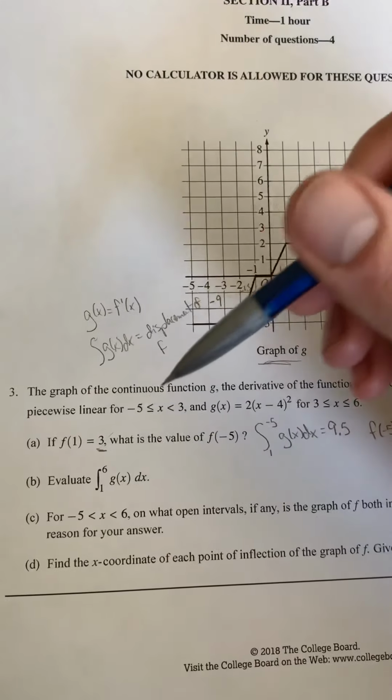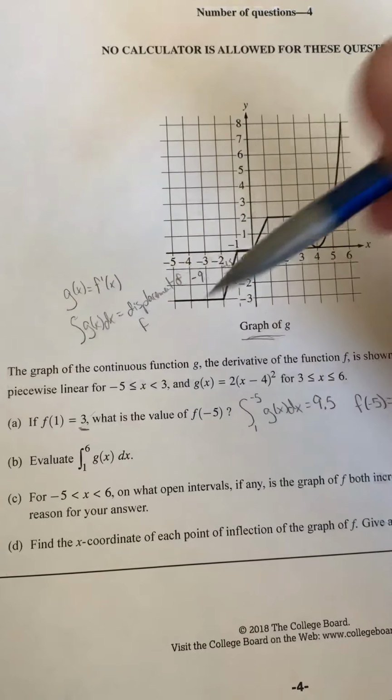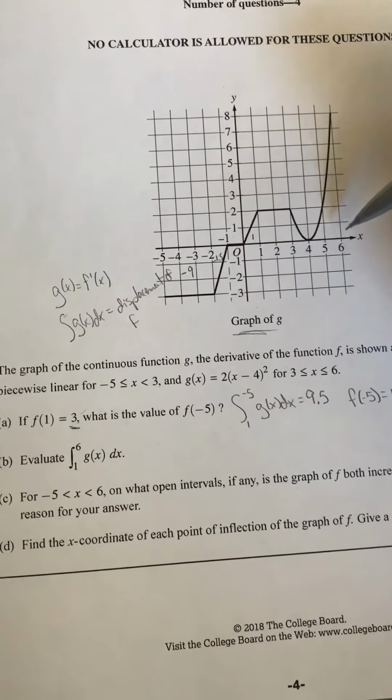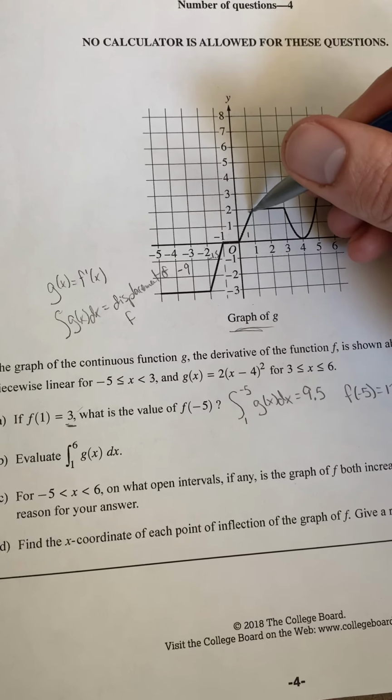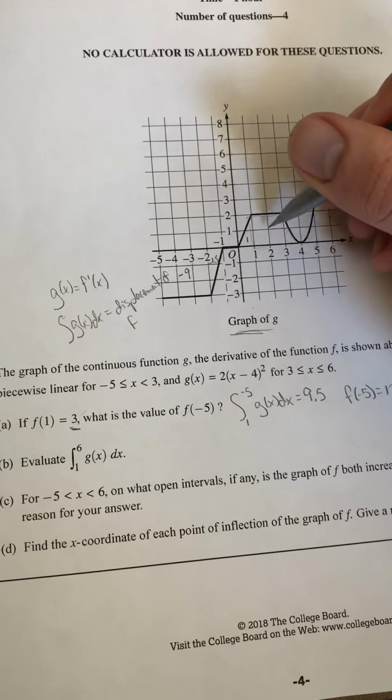The next thing that they ask us to do is to evaluate the integral from 1 to 6 of g of x. So they want us to find the area underneath this curve. Now this bit is no big deal. This thing is an area of 4.